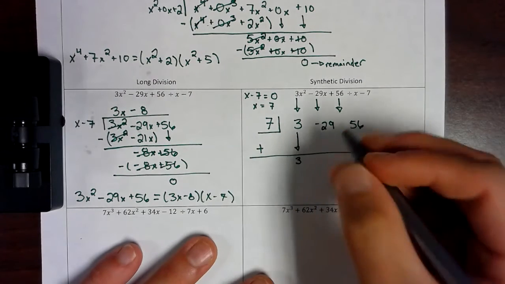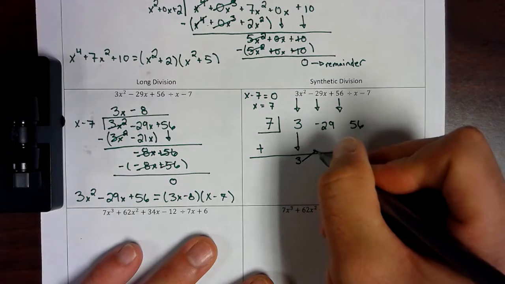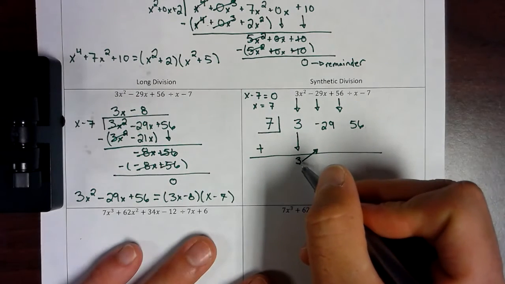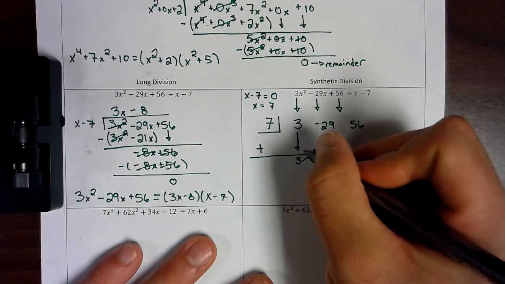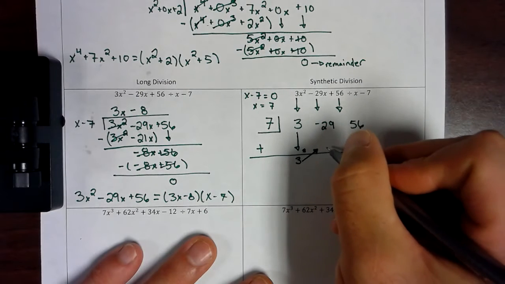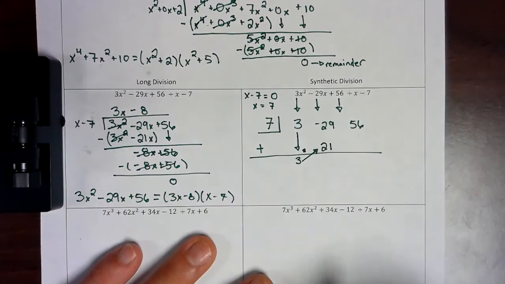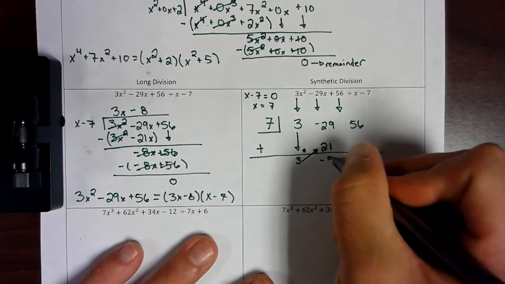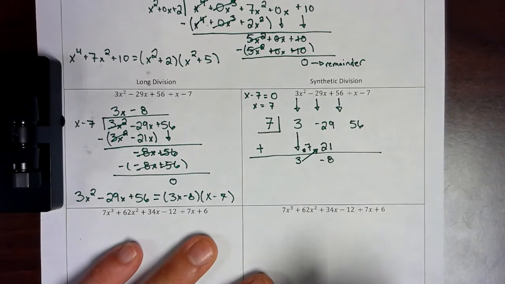Once I have a number below this addition line, we're going to get another value below that negative 29 by taking this number and multiplying it by the number in the chair. So 3 times 7 is 21. Negative 29 plus 21 is negative 8. This was times 7.